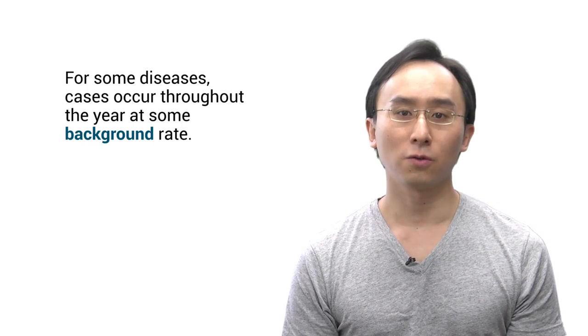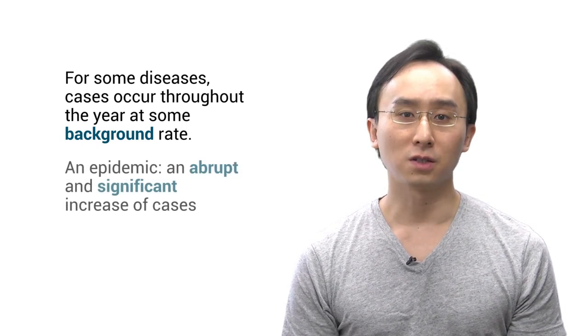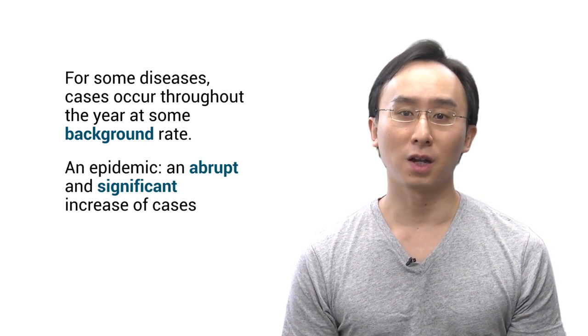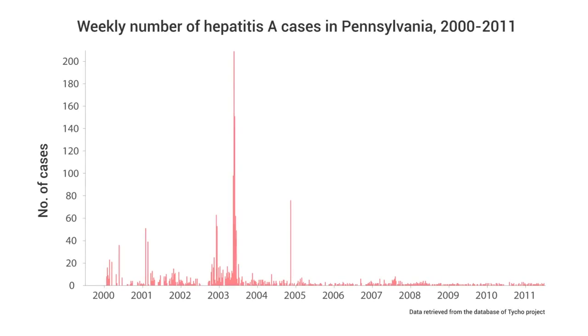For some diseases, cases are expected to occur throughout the year at some background rate. For these diseases, an epidemic corresponds to an abrupt and significant increase of cases above this expected level. For example, this figure shows the weekly number of hepatitis A cases in Pennsylvania between year 2000 and 2011. In this figure, we can clearly see that there was a hepatitis A epidemic in 2003.